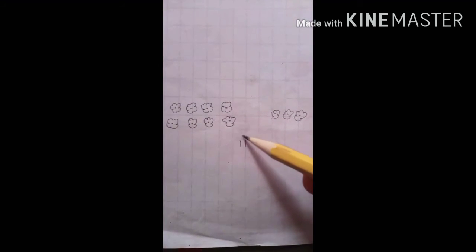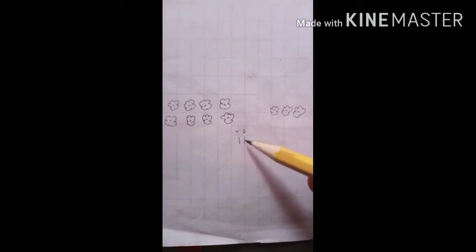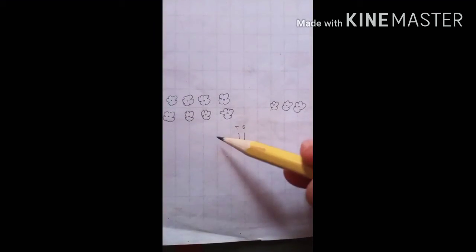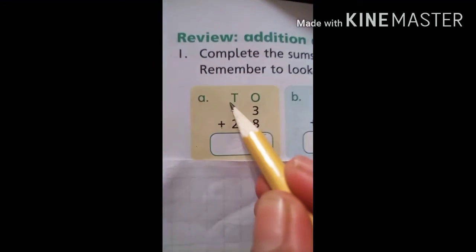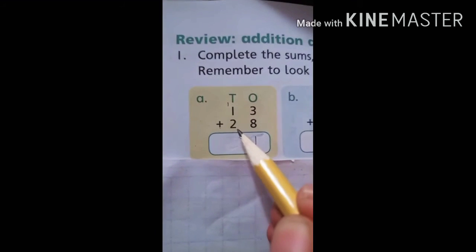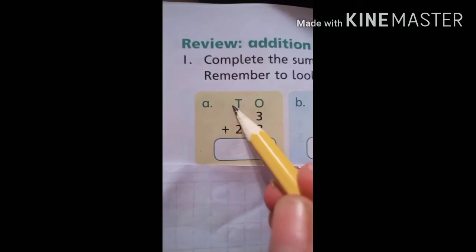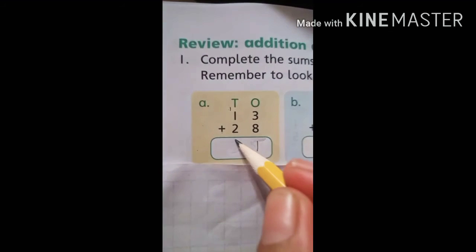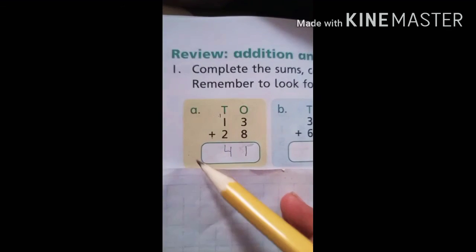So students, I will divide this 11 into ones and tens form. I will write 1 in the ones, and this 1 will be carried to the tens column. Now look students, here I am writing 1, and 1 will be taken as a carry into the tens column. Now I will add these numbers, this and the carry: 2, 3 and 4. Here I am writing the 4 in the tens column. Look, we have solved our sum.